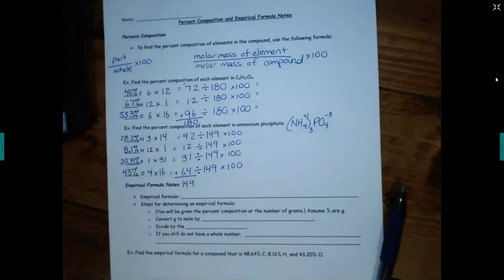All right, so that's the end of today's lesson. Now you're going to complete page 9 of the packet, where you're just going to do several problems just like this. And let me know if you have any questions.